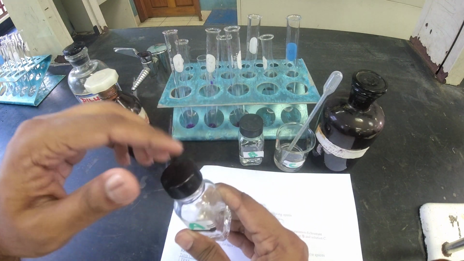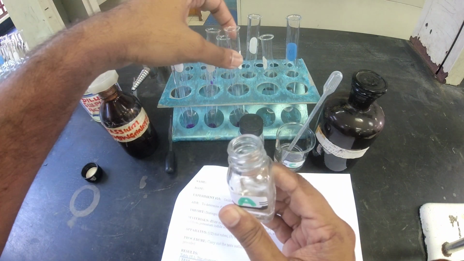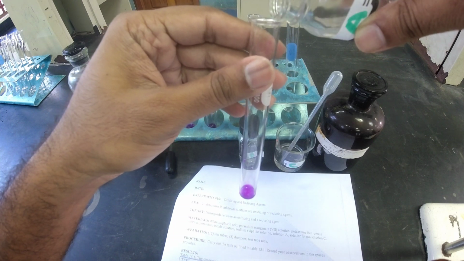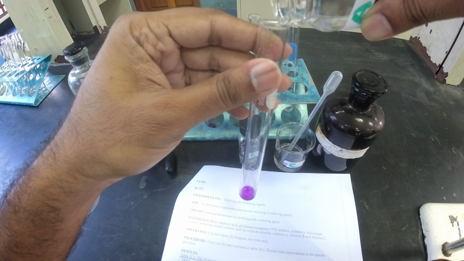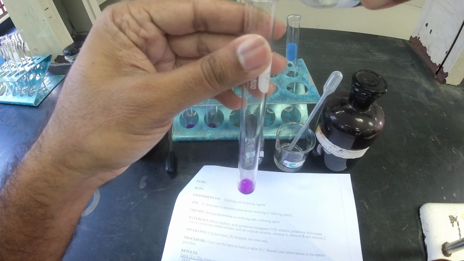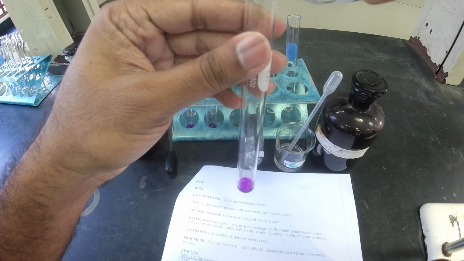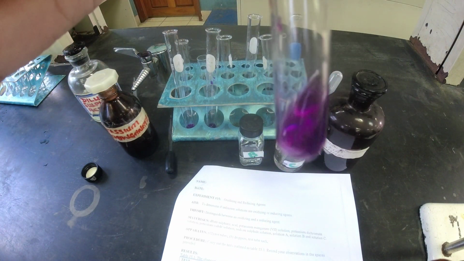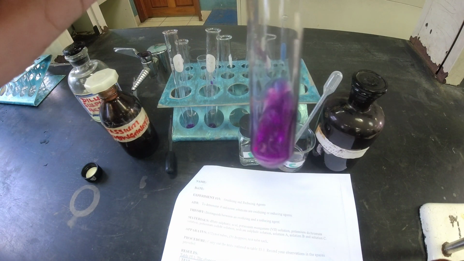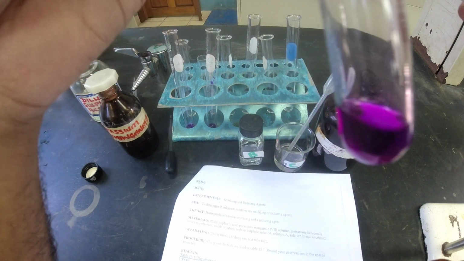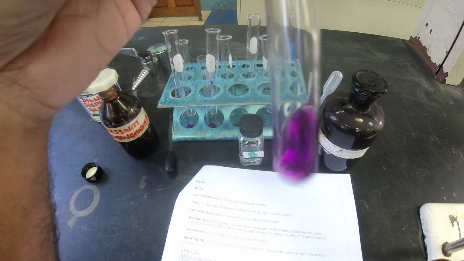Now ideally you should use a dropper, but I'm just going to pour in a little bit. This is solution A, and you're going to observe what I just put in. That's 1 drop, 2 drops, 3 drops. Let's pour in a little bit like that. Shake it up a little bit. Now the initial color was, as you can see here, purple. Right, there isn't anything happening. That's for A.